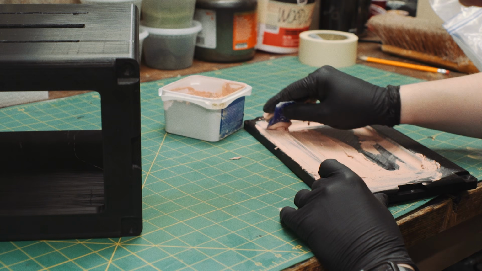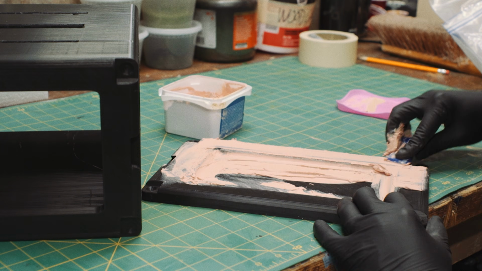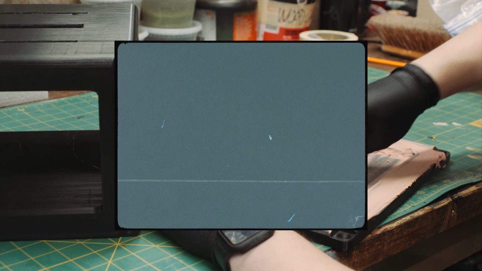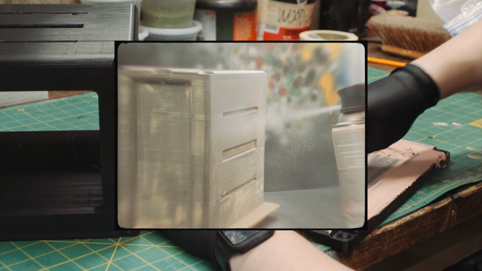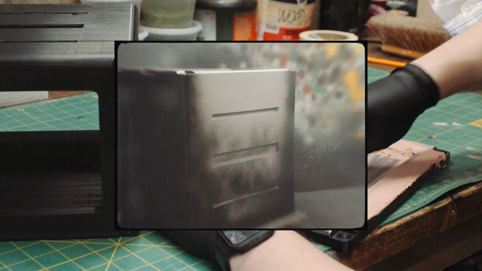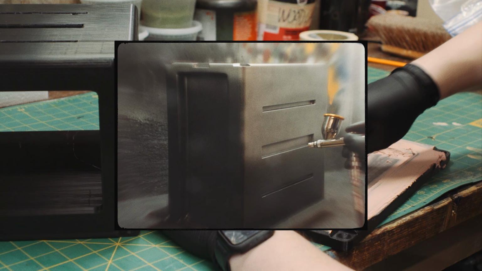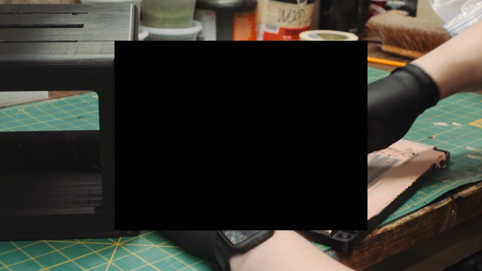Alright, now for the box. Because this is a pretty uninteresting step in the process, I'll just tell it to you quickly. After filling, I sanded. Then I primed. Then I painted it semi-gloss black and shot it with Vallejo metal color.